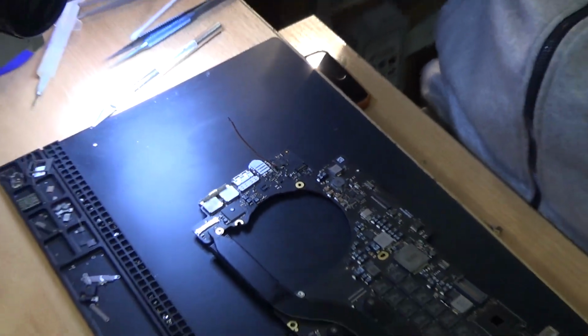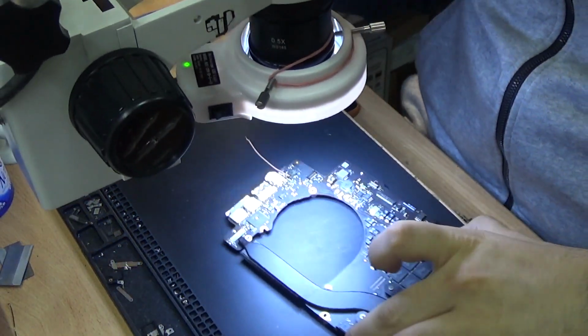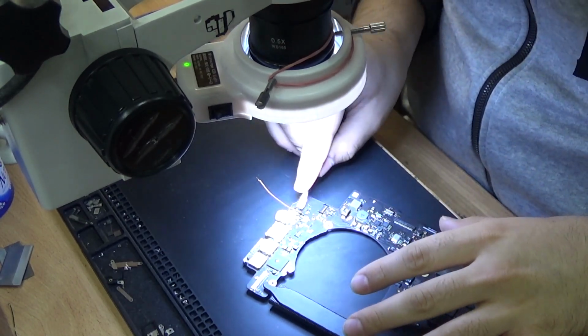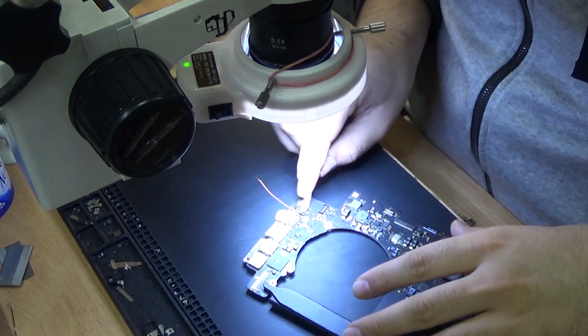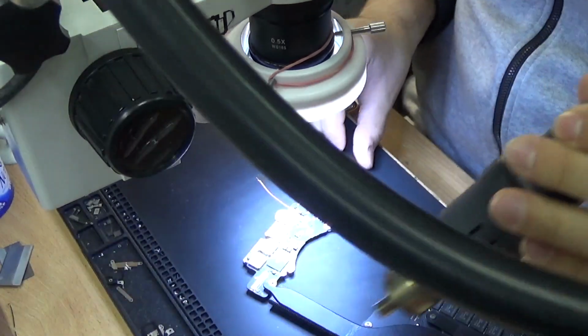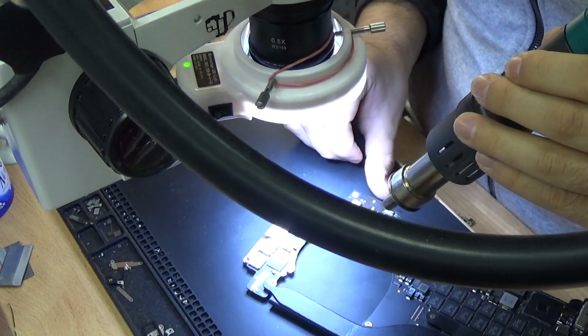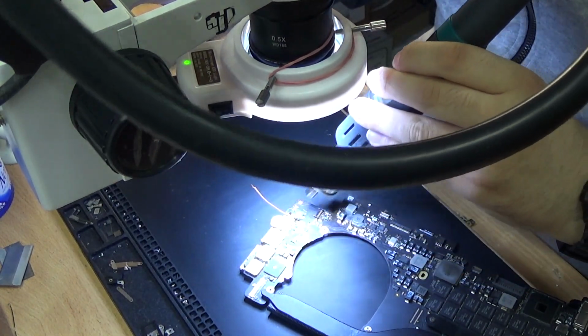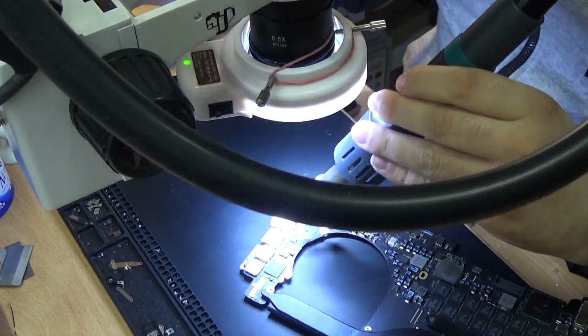Unfortunately, I'm gonna have to search for this chip online and see if I can find one. I'm gonna dry it with my hot air station.